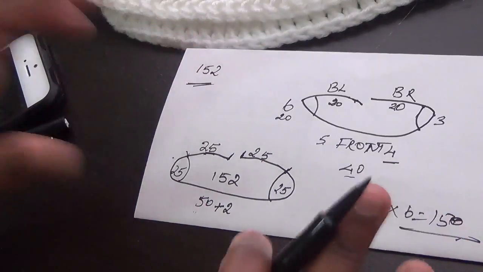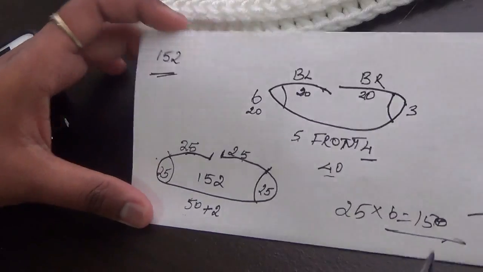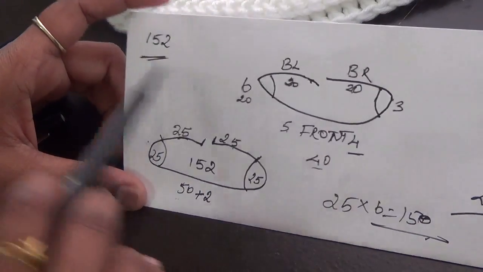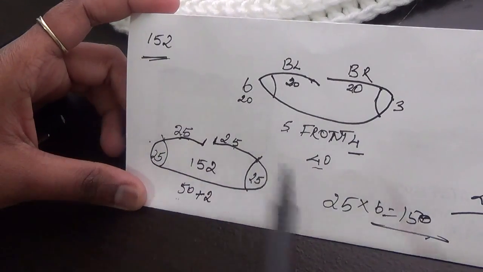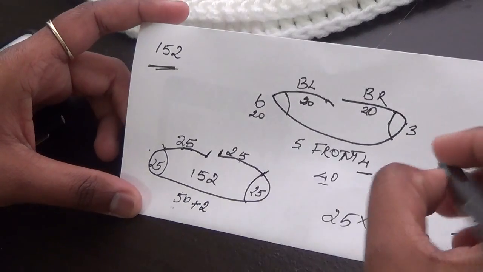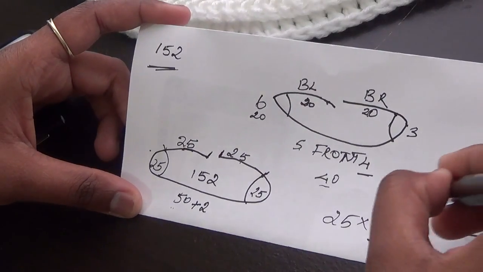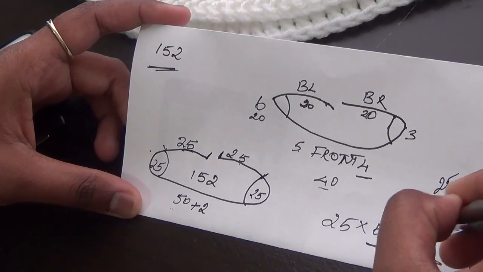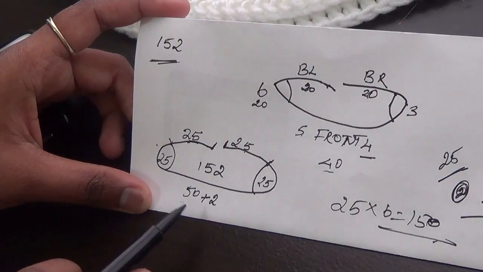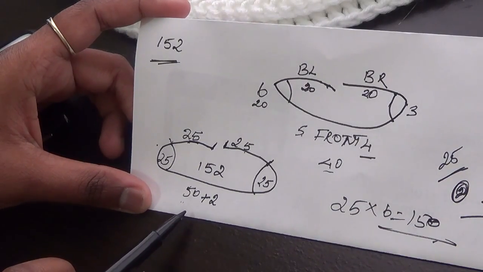So no matter how many stitches you have, you have to divide it by 6. I have 152. I will divide it by 6. I will have 25 and 2 more stitches remaining. So I will have the remaining stitches here.